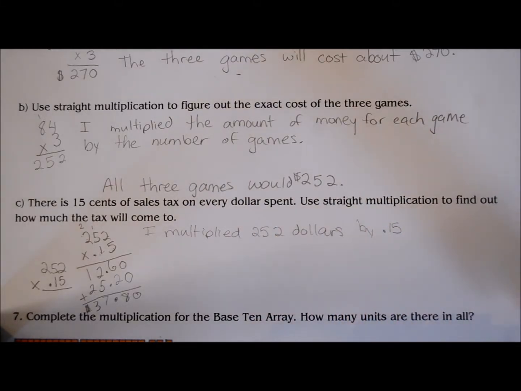I multiplied $252 by 15 cents. And then for my concluding sentence, I'm going to add that the tax on the 3 games will be $37.80. All right, here we go. On to the next one.